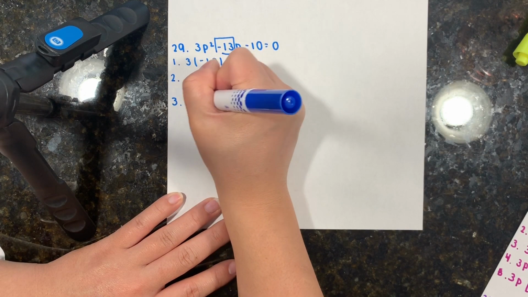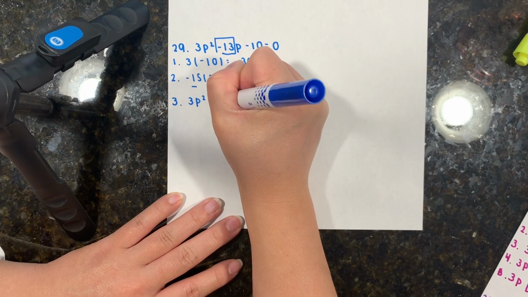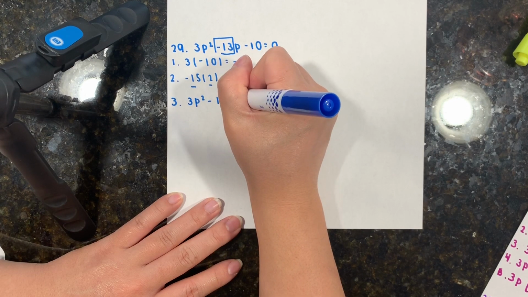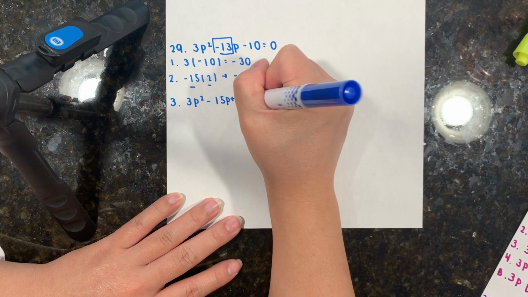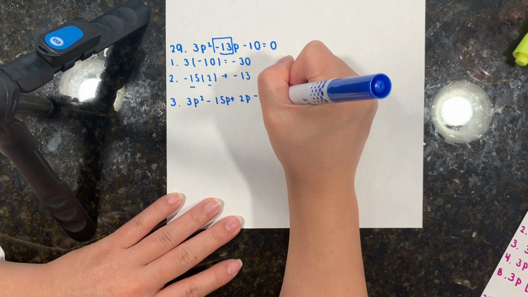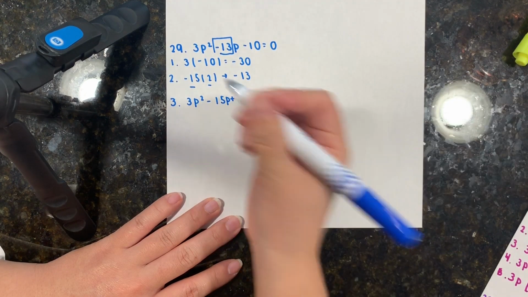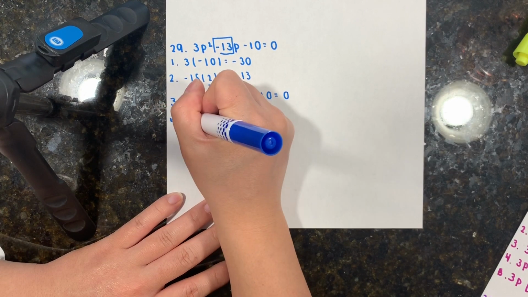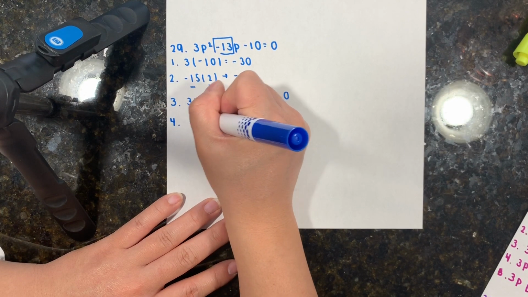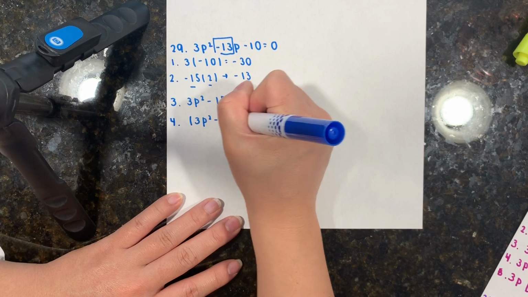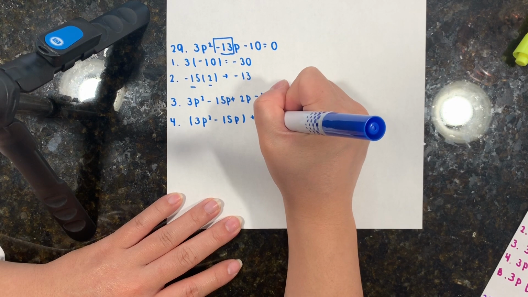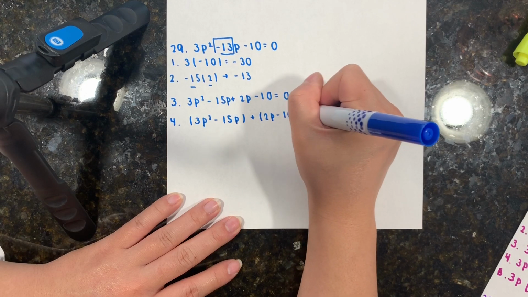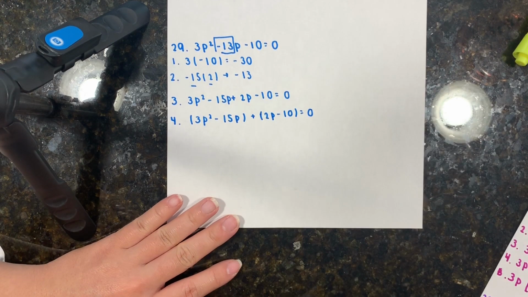So that would be 3p squared minus 15p, and then plus 2p, and then minus 10 equals 0. You're going to separate these into two expressions. So 3p squared minus 15p, plus 2p minus 10 equals 0.